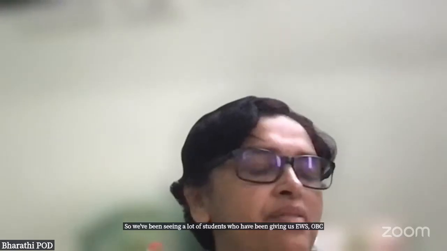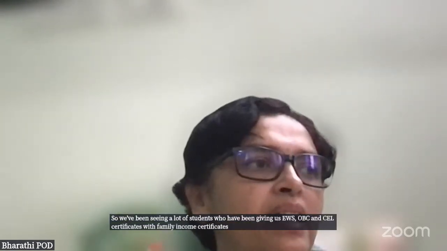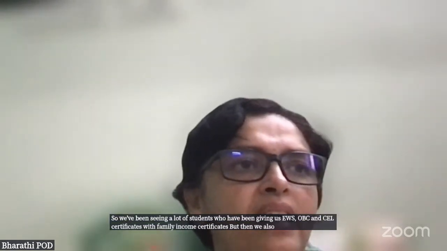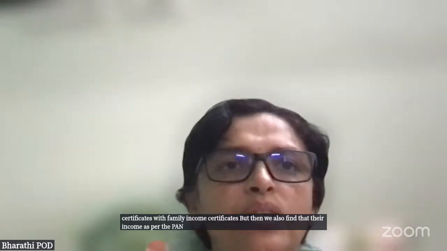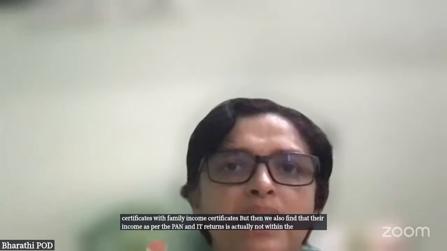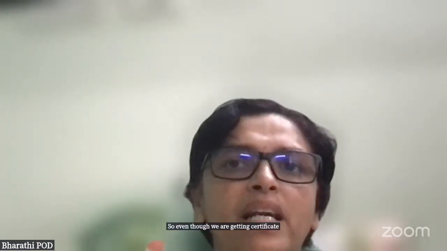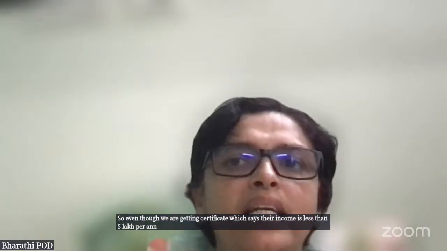Yeah, so we've been seeing that parents of a lot of students have been giving us EWS, OBC, and SC certificates with family income certificates. But then we also find that their income, as per the PAN and IT returns, is actually not within the limits of the certificates. So even though we are getting certificates which say their income is less than 5 lakh per annum, when we are checking their IT returns, it looks like the income is much more than that.